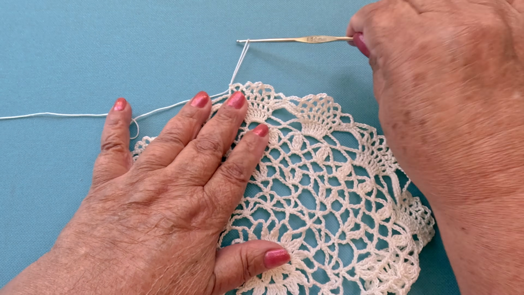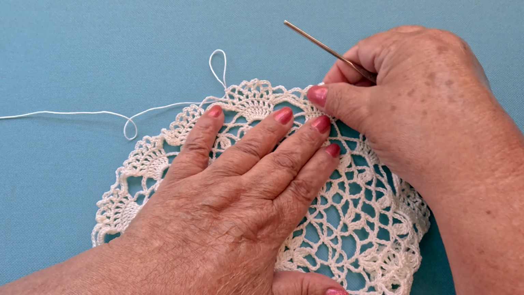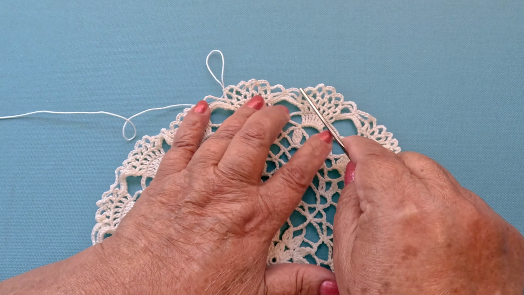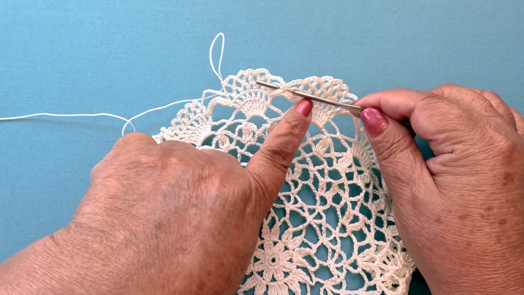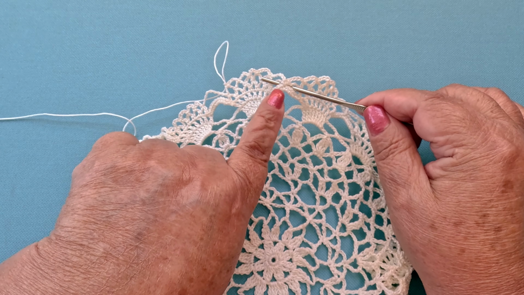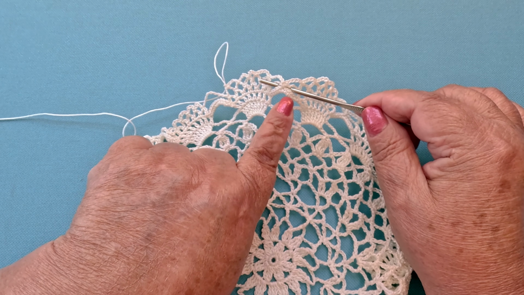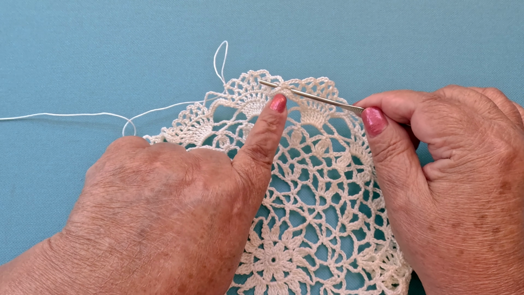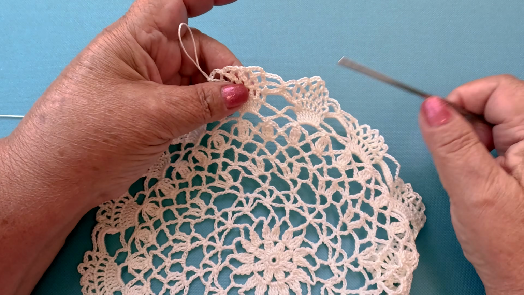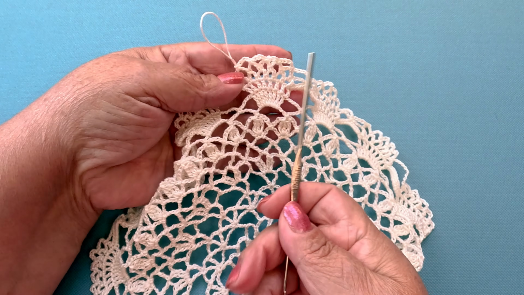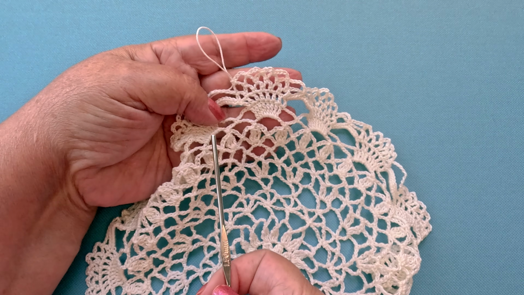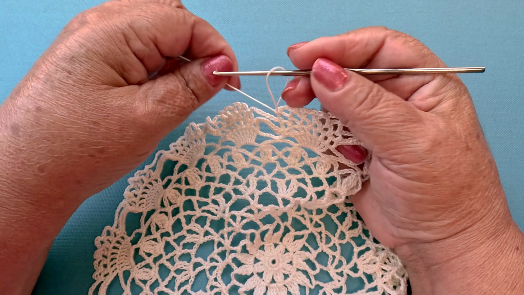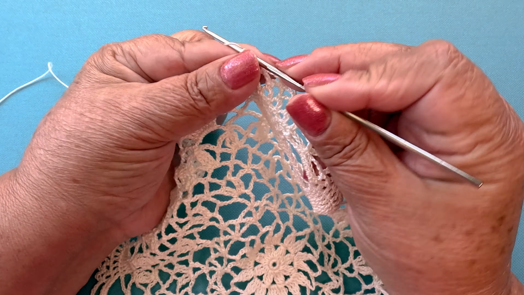This is what I have so far. I have 4 chain spaces, 5 chains, single crochet enclosing the chains on previous row, inserting my hook in the middle of the 10 single crochets of the row before the previous row. And then a repeat of 5 single crochets and 4 chain 4 spaces. I'm going to continue repeating.